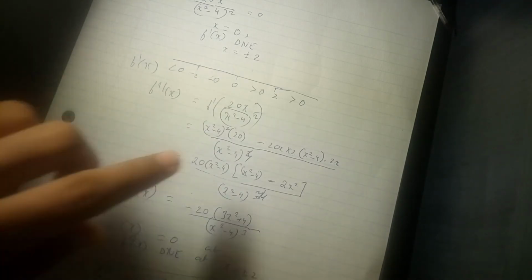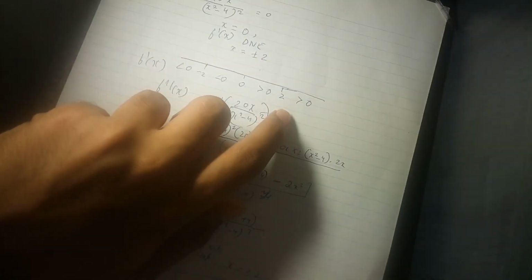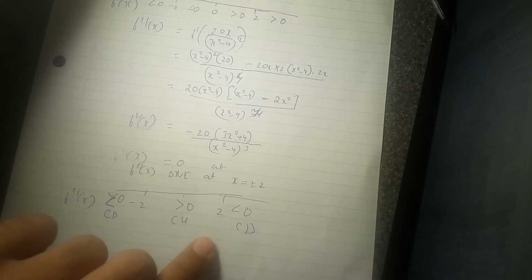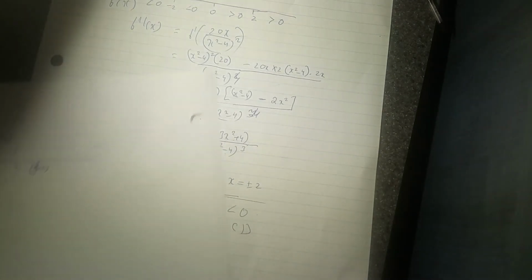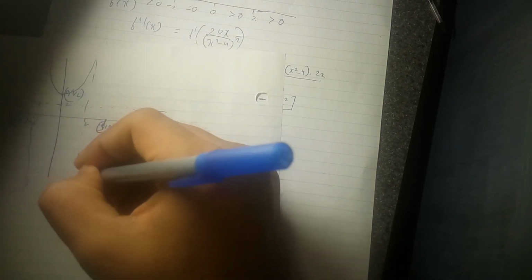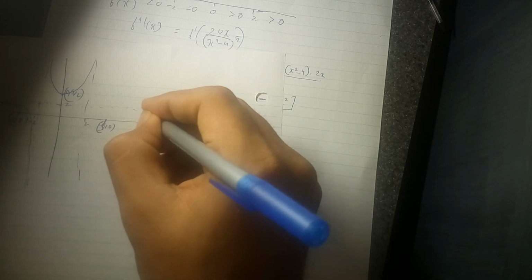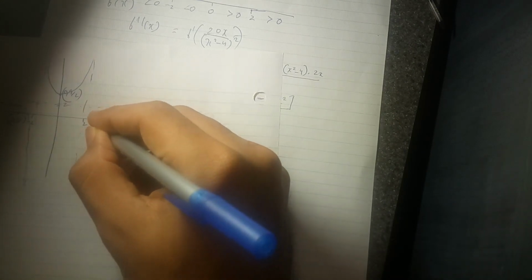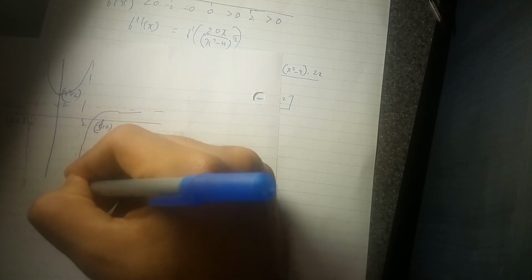And from 2 to infinity, it is increasing, and it's concave downwards. So the graph would be something like this, increasing, concave downwards. So this would be the graph of the function 2 into x square minus 9 by x square minus 4.